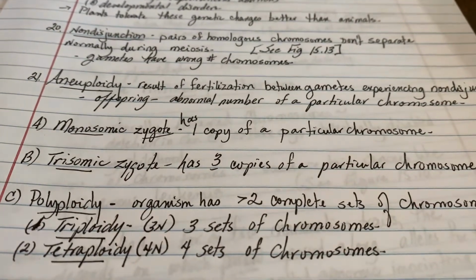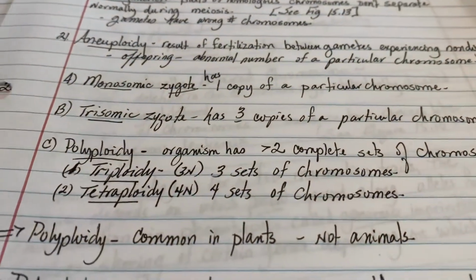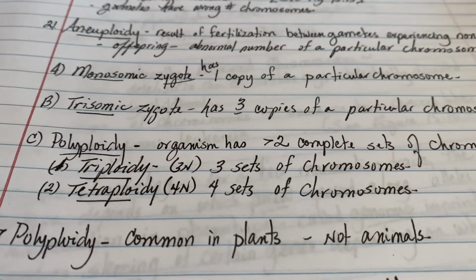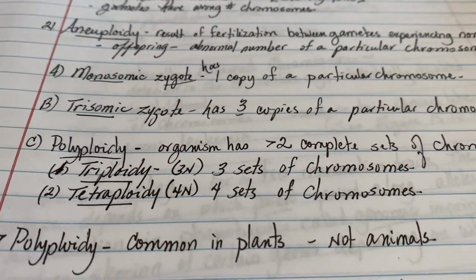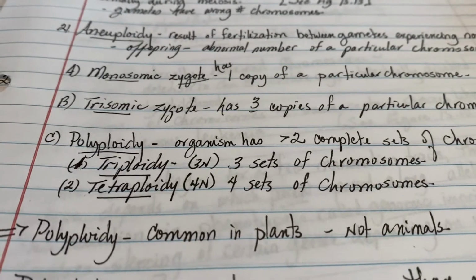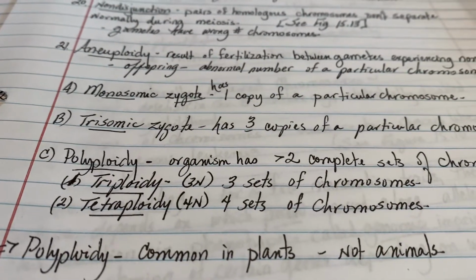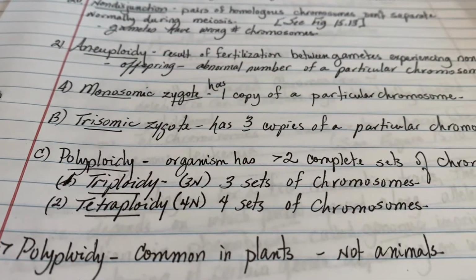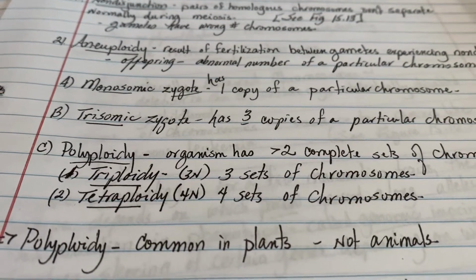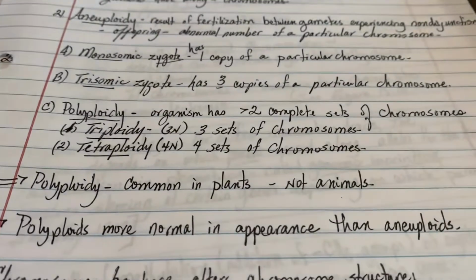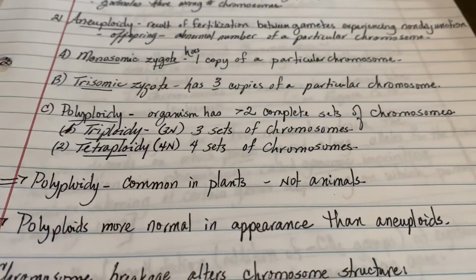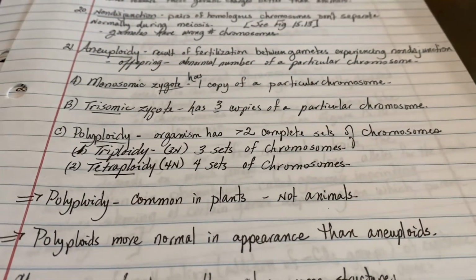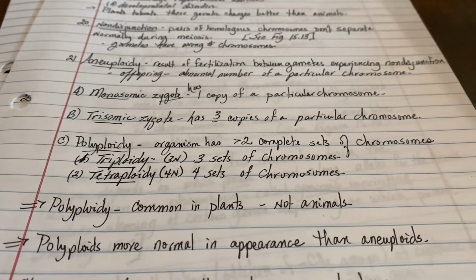They have 4 sets of chromosomes. Polyploidy is very common in plants because for some reason they seem genetically to be able to handle the abnormalities in chromosome number much better than animals. Polyploids are more normal in appearance, which is very interesting, than aneuploids.